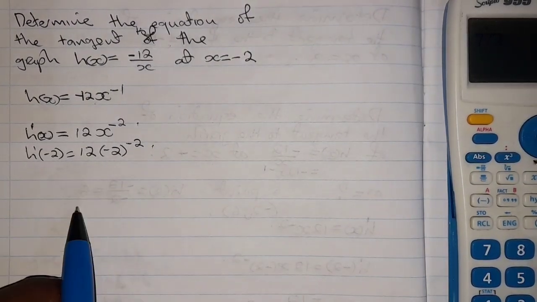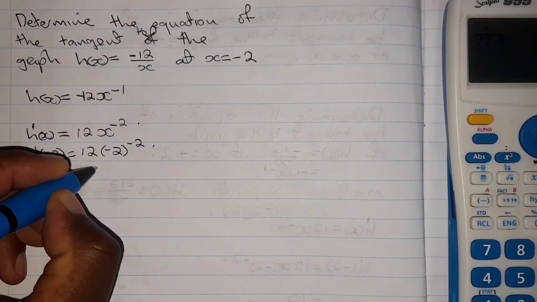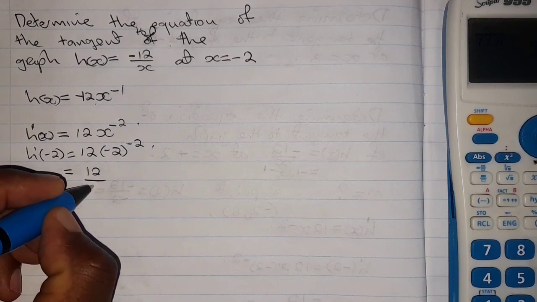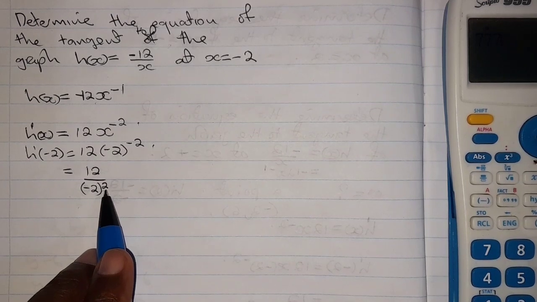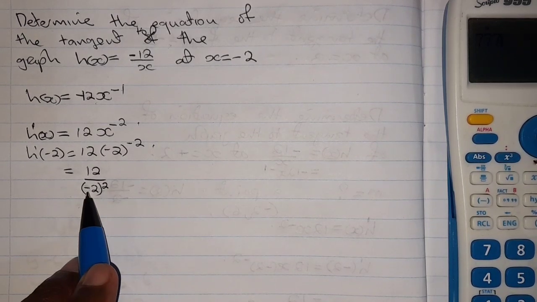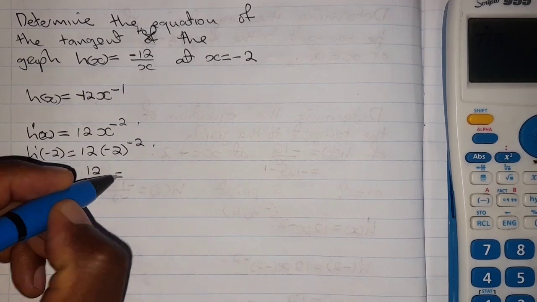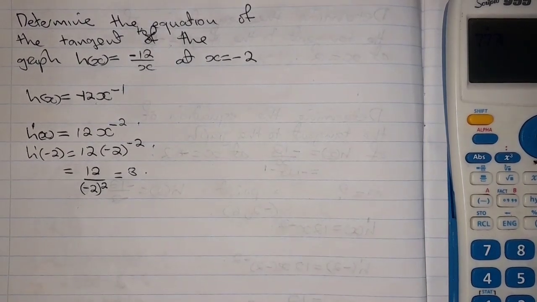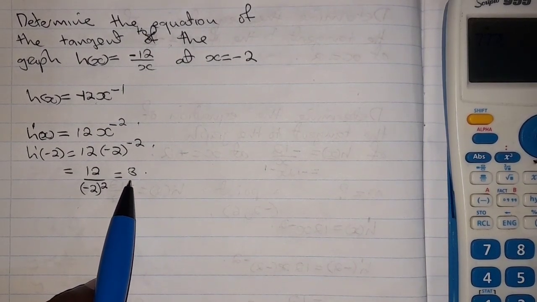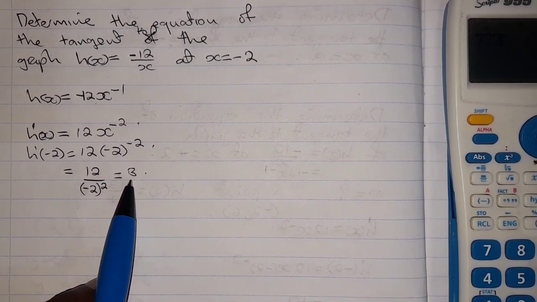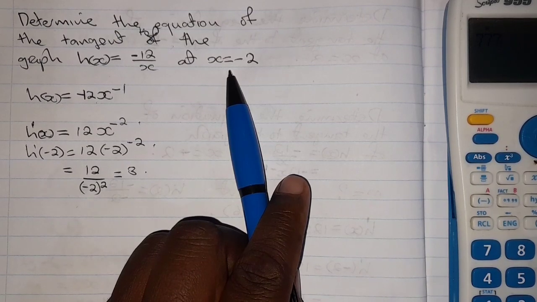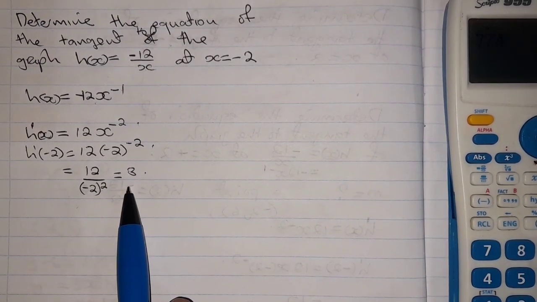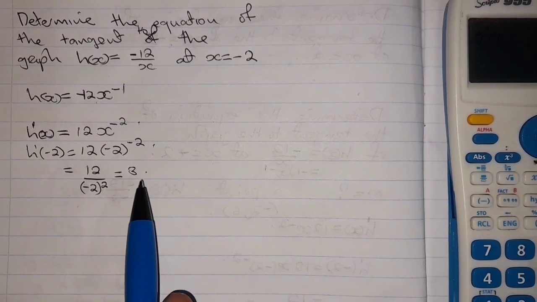We can bring it down: that is 12 over negative 2 squared, which is positive when you bring it down, and this is 4, so it's 12 divided by 4, that gives us 3. So the gradient of this function at the point x is equal to negative 2 is 3, and the gradient of that tangent is also 3.